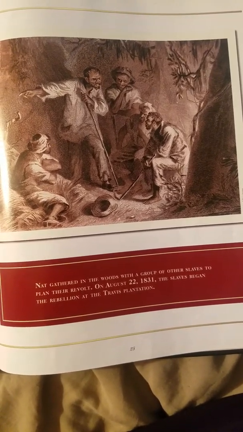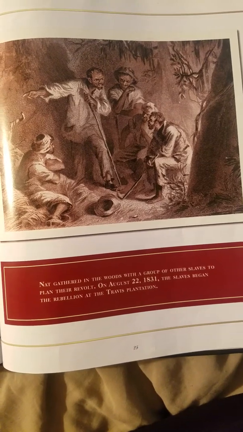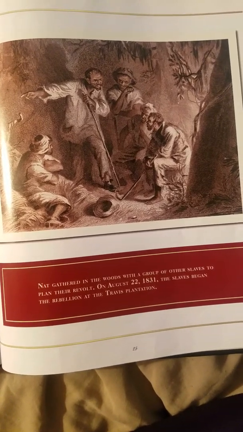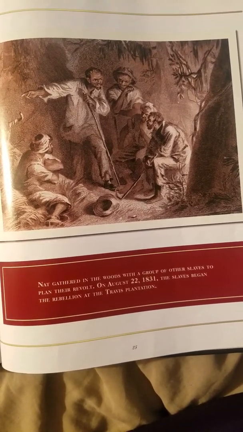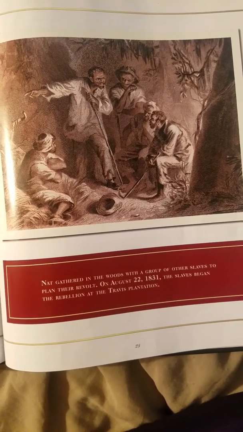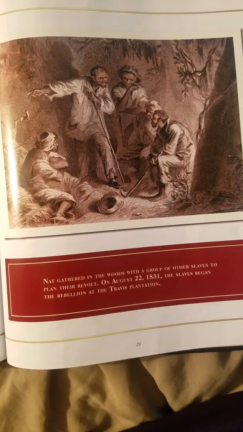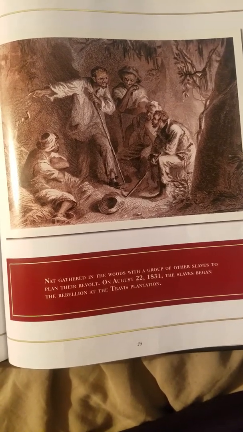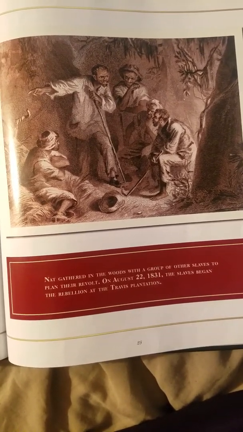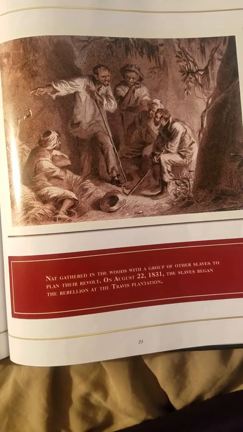Nat's soldiers moved quickly from plantation to plantation. At each farm, they killed the slave owner and his family. Then they took all the guns, food, and horses they could find. They also asked all the slaves at each plantation to join them in the fight. Many slaves were too scared. They knew they could be caught and hanged. Still, Nat's army grew bigger and bigger. They rode from farm to farm throughout the night. They killed more than 55 people.